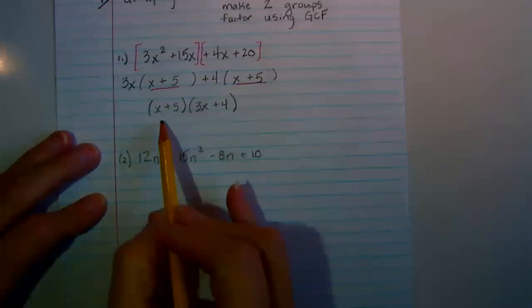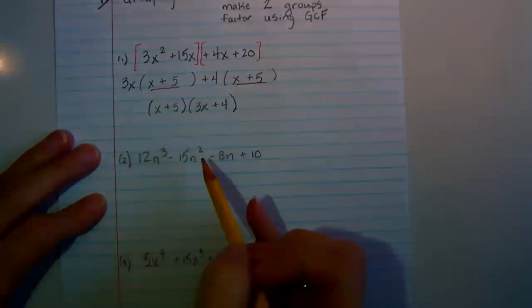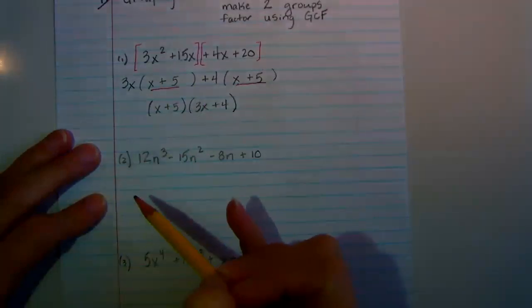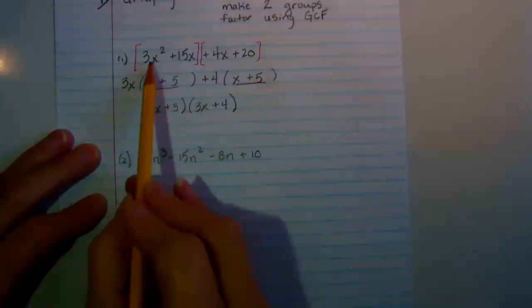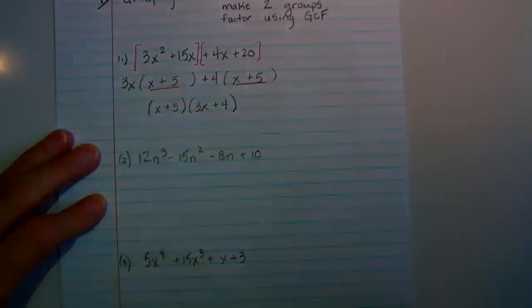And again, if you wanted to check your answer, you could do a little bit of quick foiling. Okay, if I foiled these together, doing my first, outside, inside, last, we would get back to what we started with here in these 4 terms. All right.